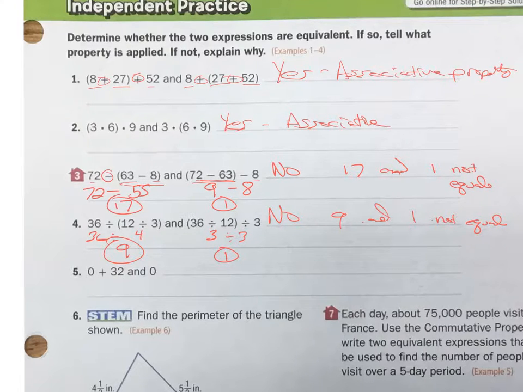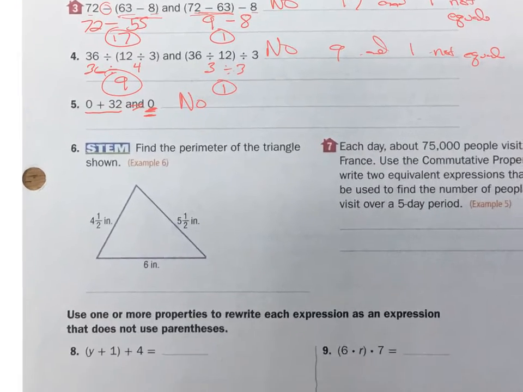Okay. 0 plus 32, is that equal to 0? Well, no. The identity property says if you add something to 0, it is the other number, not 0. So this would be 32 on this side to make it an equal expression. Alrighty, let's go on. Number 6.